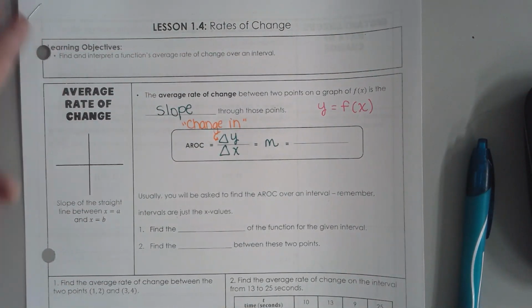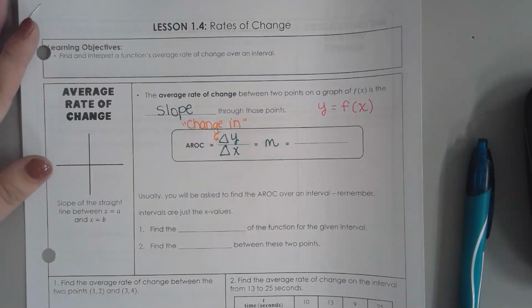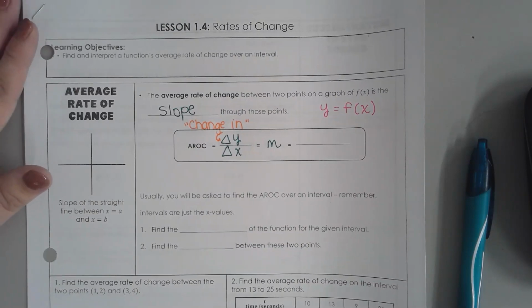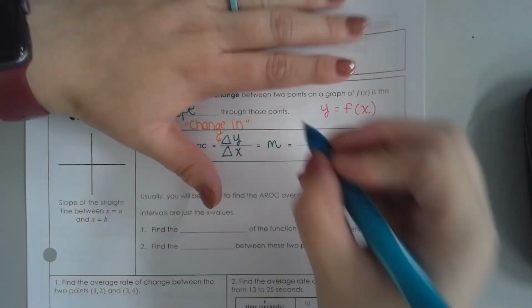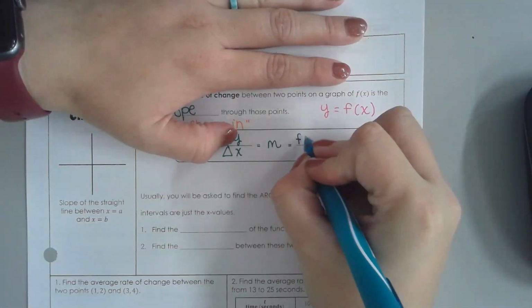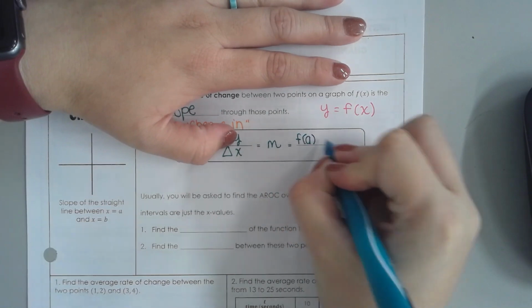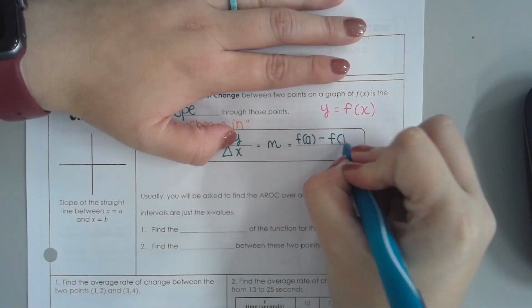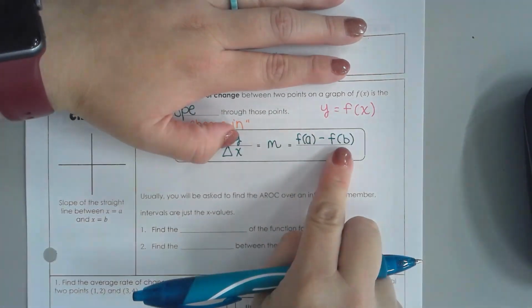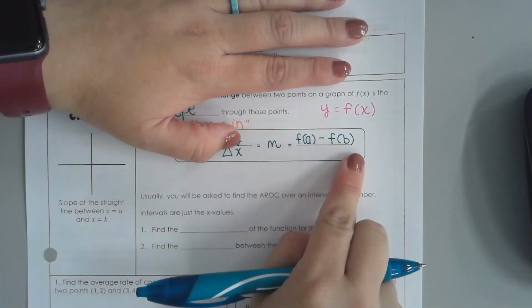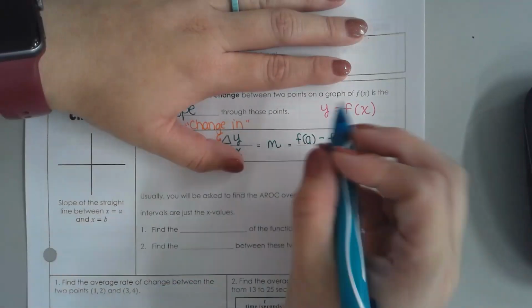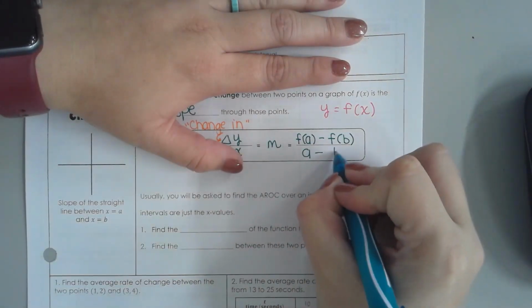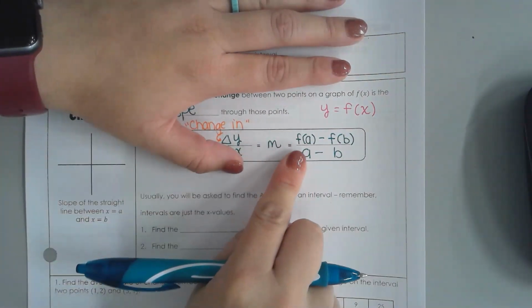Okay? So I'm not going to say y2 minus y1. I'm going to use f of a minus f of b. So if I have 2 different points, whatever's in parentheses is your x value, right?